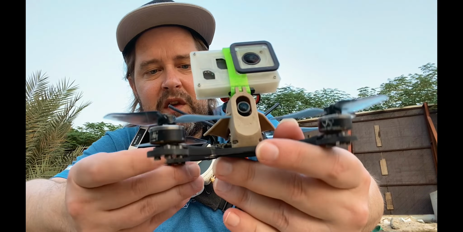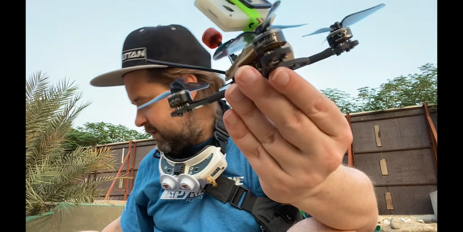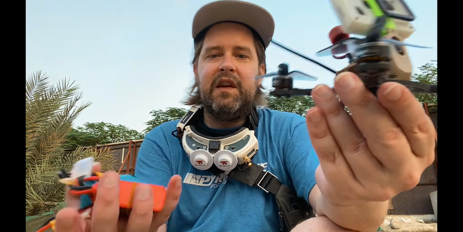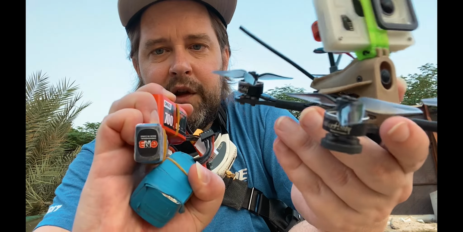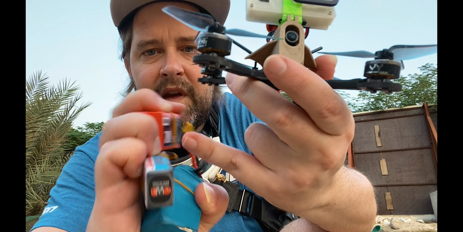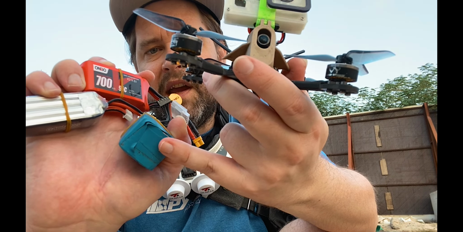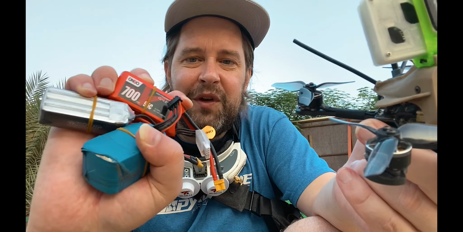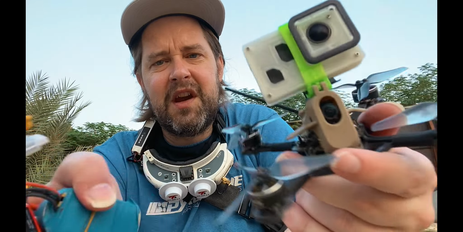And there's just so much cool stuff about this quad. Another thing we've been testing is batteries. We've tested it with little 450 milliamp batteries and these 700 milliamp batteries, and 850, 950, whatever, all 4S. The quad takes all of them, no problem. It gives you so much flexibility in terms of what kind of batteries you can fly, that you can kind of choose.